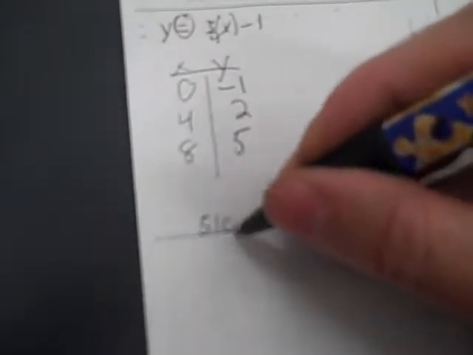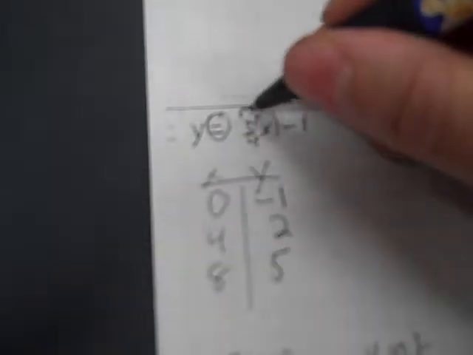Okay, another way I could have done it is the slope and y-intercept method. That's m, that's b, so my y-intercept's negative 1. So there would be a negative 1 point. Then my slope is 3/4, so I go up 3 and right 4. So 1, 2, 3, 1, 2, 3, 4, there's a point. Again, 1, 2, 3, 1, 2, 3, 4, there's a point. It would be the same thing.